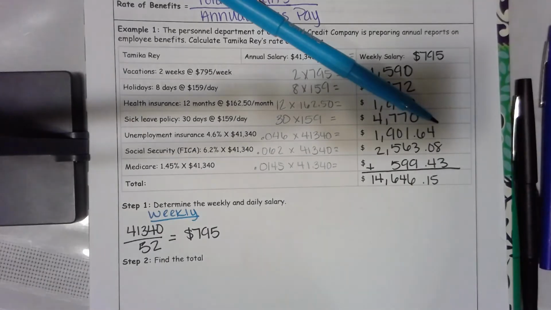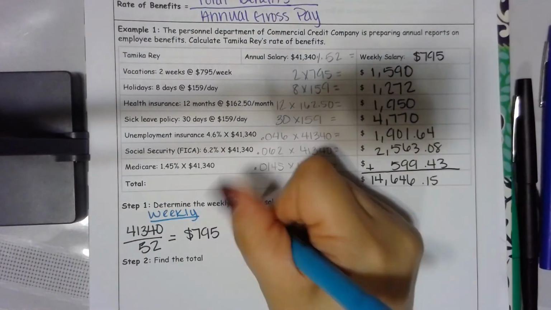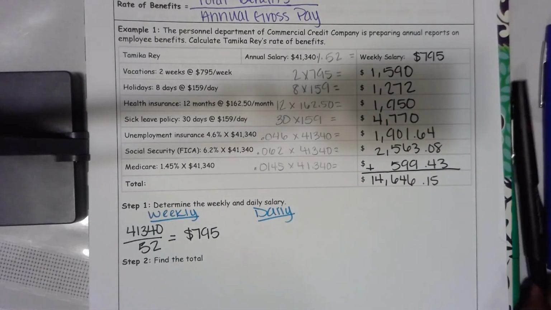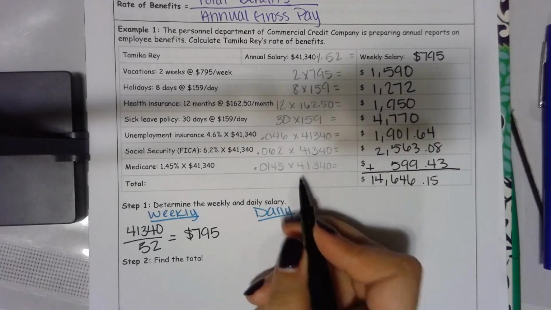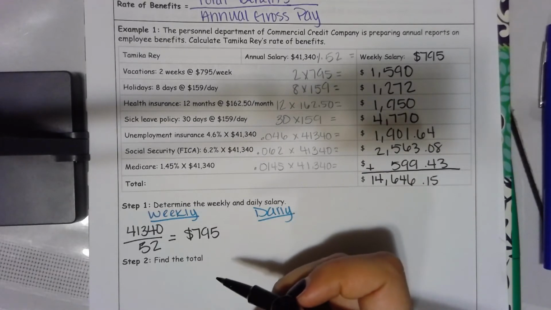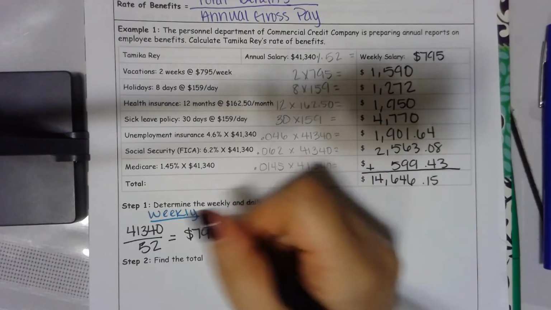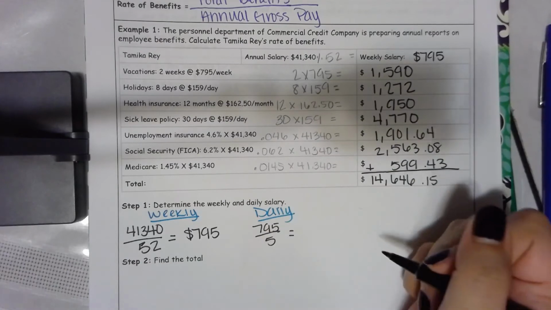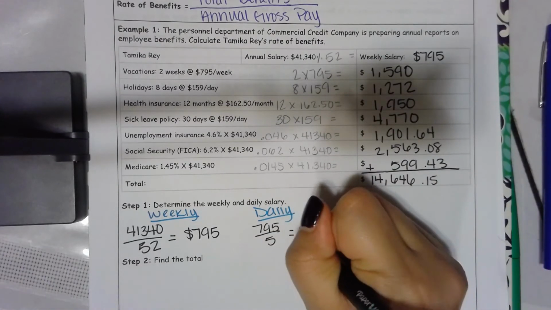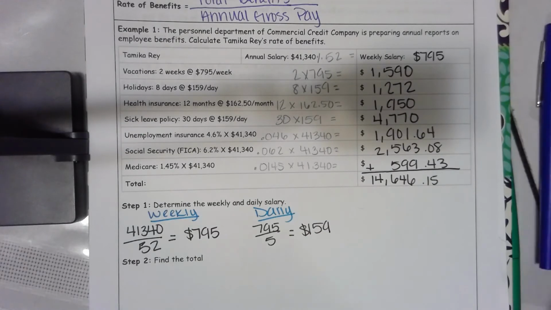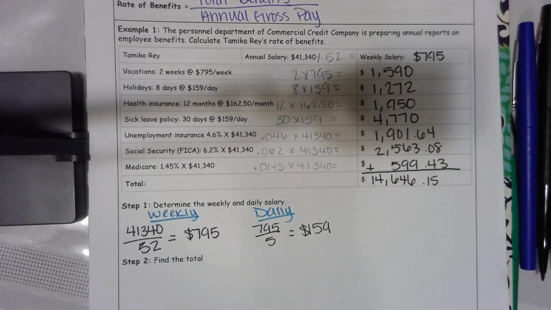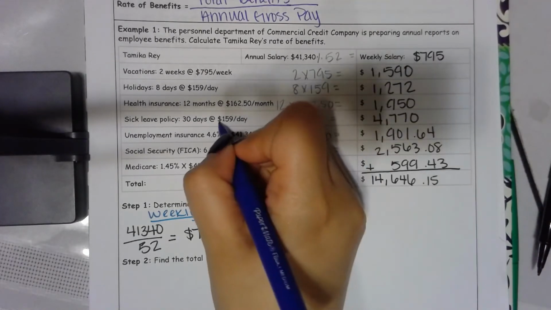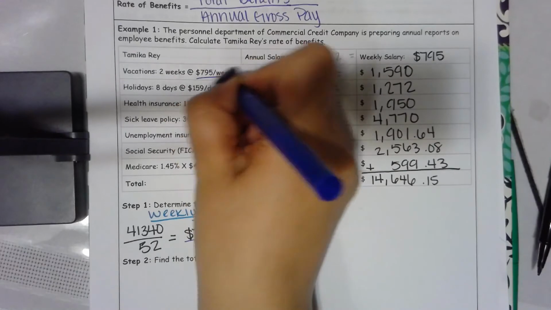And now, since these are actual professional jobs, if they're getting 795 per week, they're not going to work 7 days out of the week. They're only going to work 5 days out of the week. So then you would just take that weekly salary and divide it by the 5 days that they're going to work. And in this case, this is where the 159 came from. So if you note, 159 per day, 795 per week.